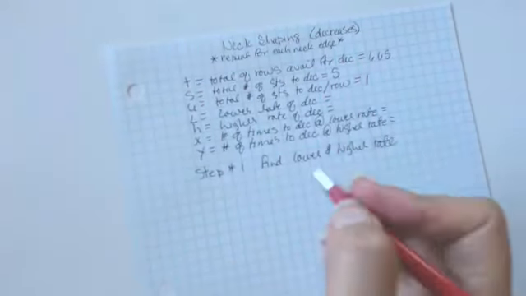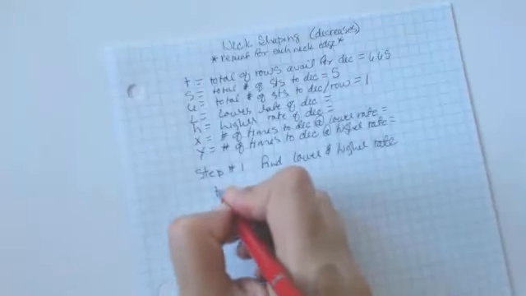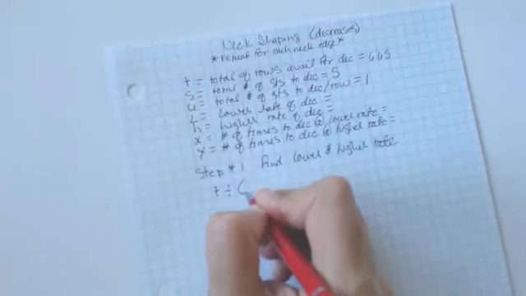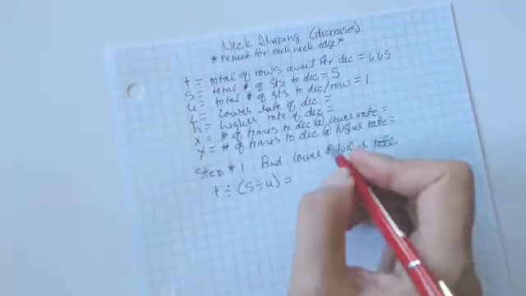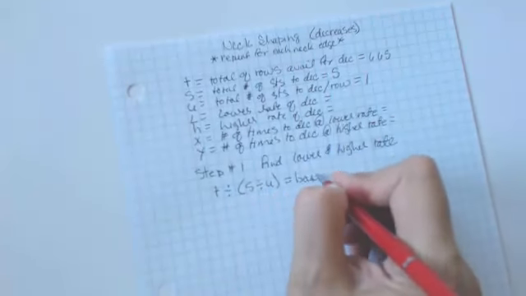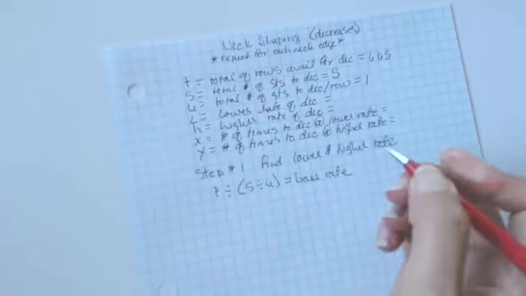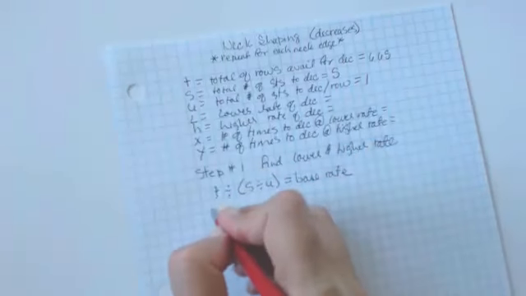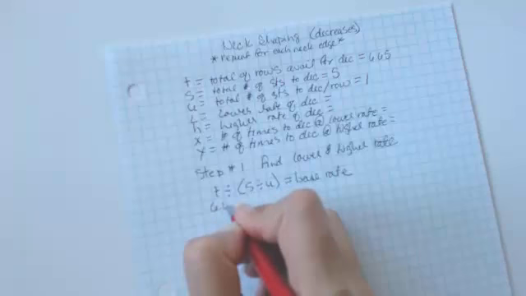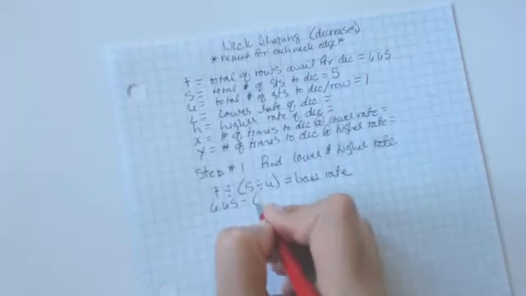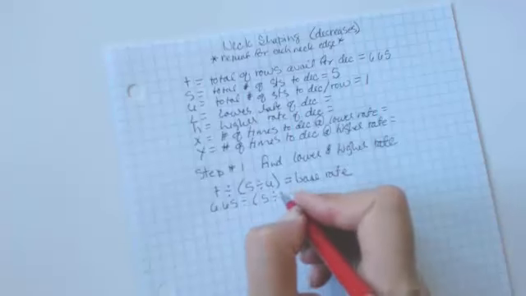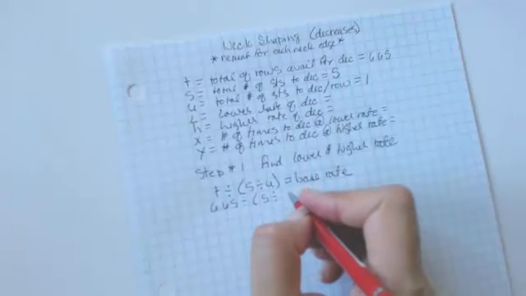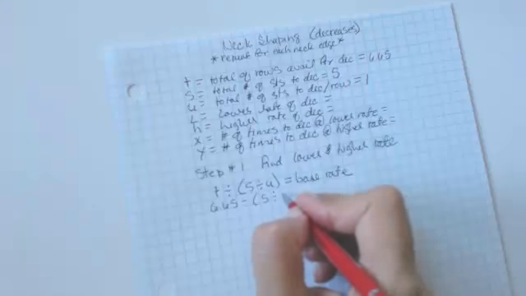And here's our formula for that: T divided by S divided by U, and that's our base rate. So let's fill in our numbers: 6.65 divided by 5 divided by U, which is 1.